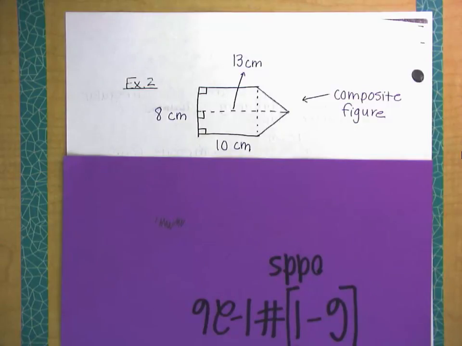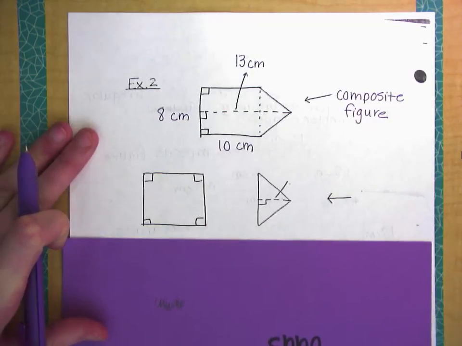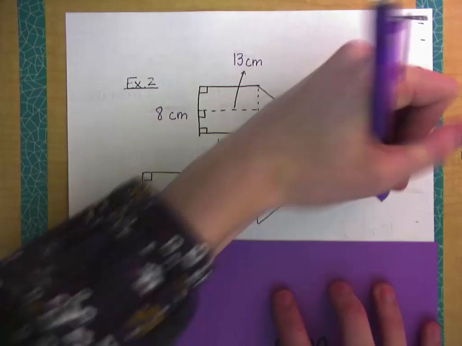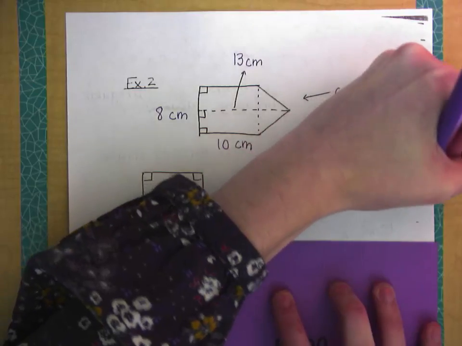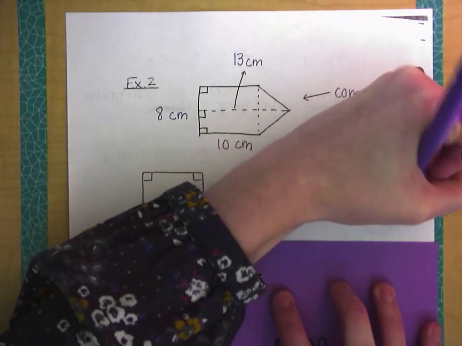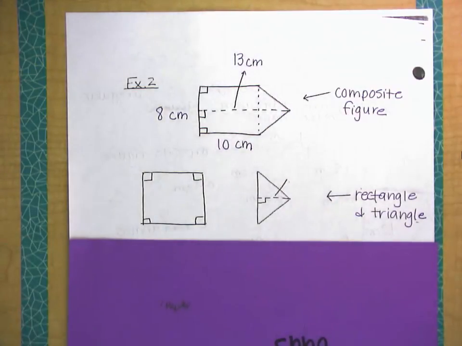All right, so we've got some measurements. And what did we say we were going to break it apart into? A rectangle and a triangle, right? Still the same shape, just split apart.